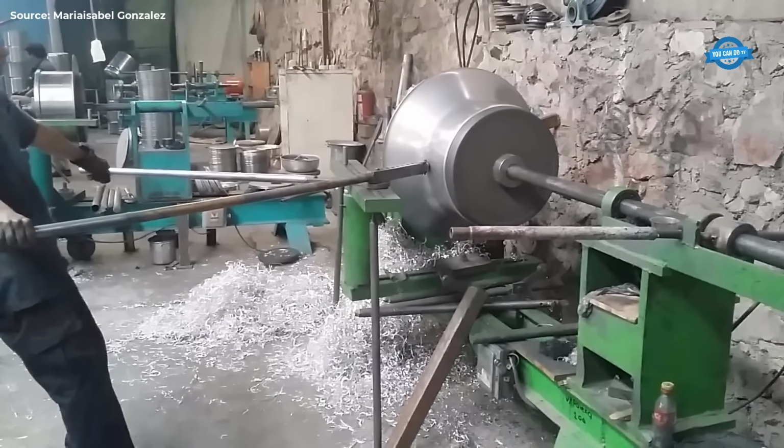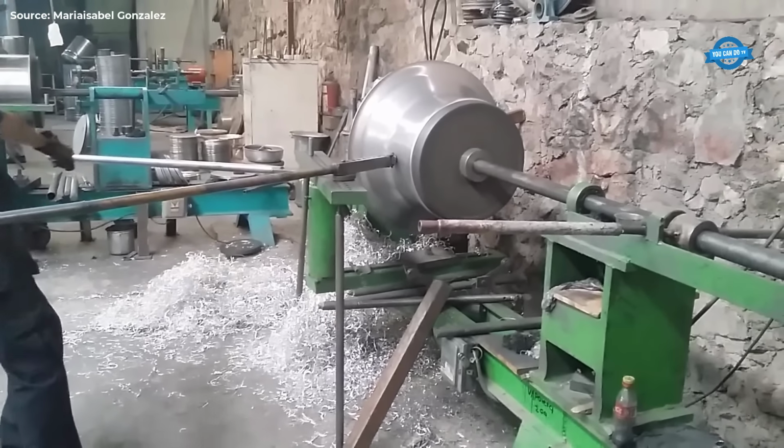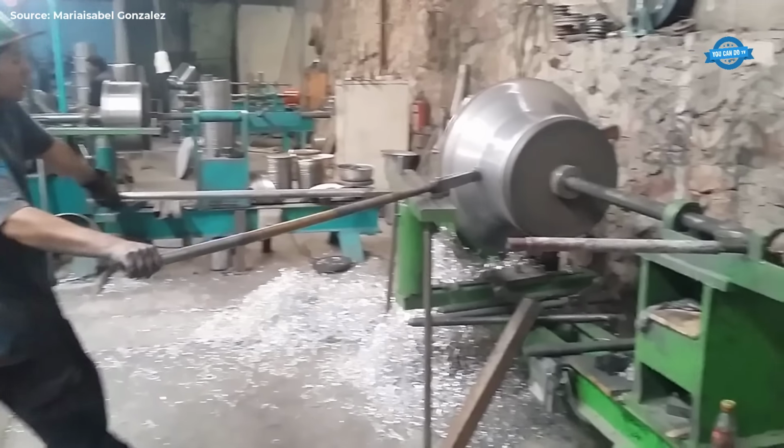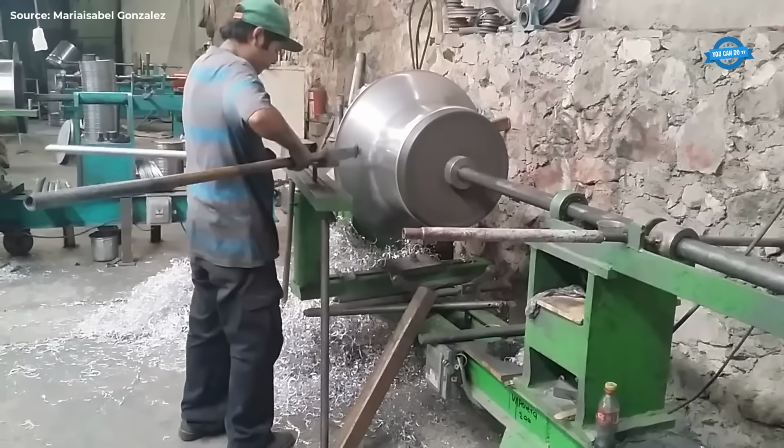Forming the steamer. Mounting the blank. The aluminum blank is secured onto the spinning lathe's mandrel. For a steamer, the blank size is substantial, necessitating precise alignment to ensure symmetry.